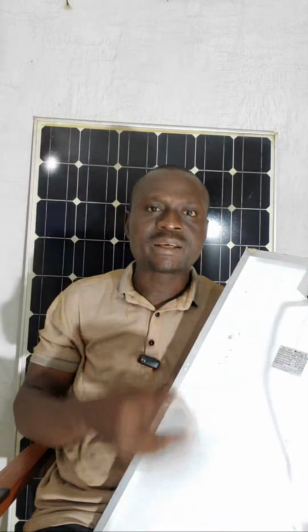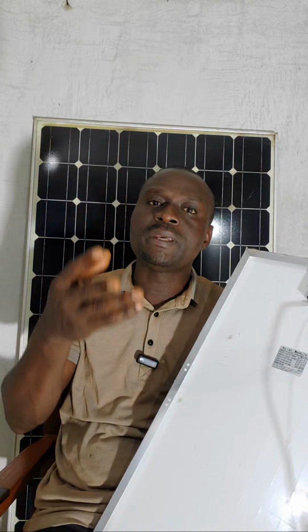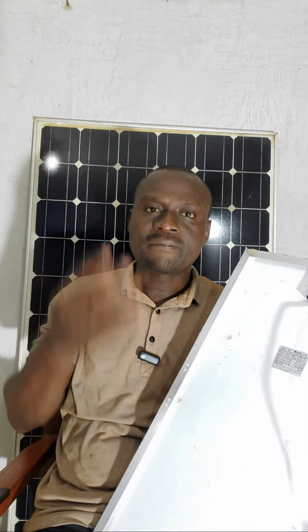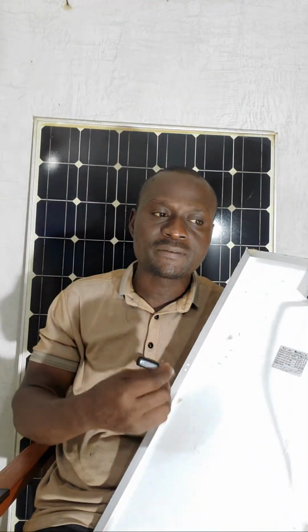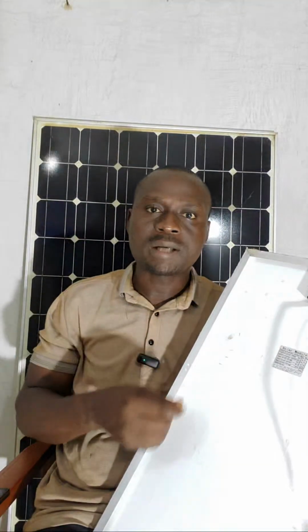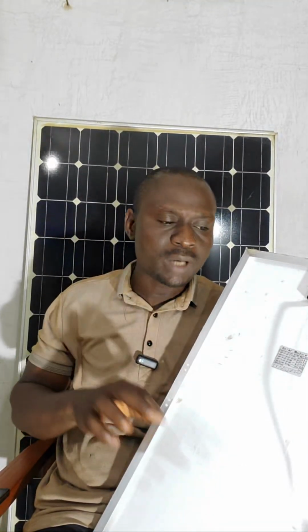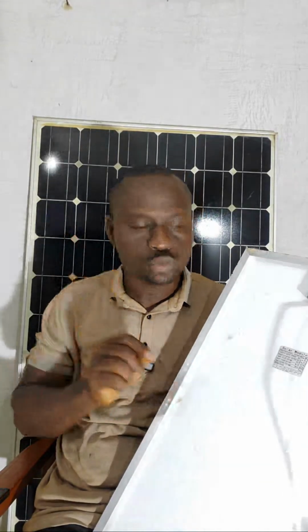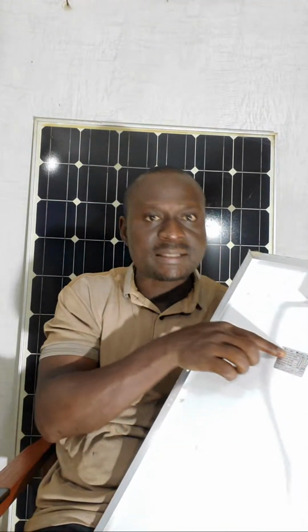Then you divide by your performance ratio, then by your peak sun hours, and then by the total power rating of the solar panel you want to use. That is where you look at the back of the panel and choose the maximum power of the panel you want to use. For this one, the Pmax, that is the maximum power, is 30 watts.